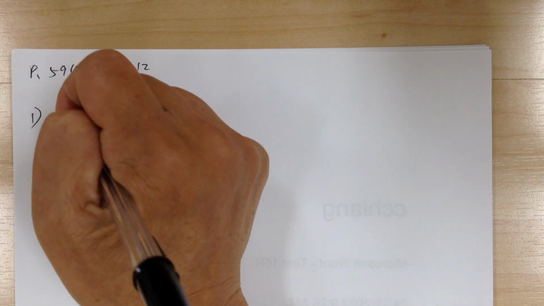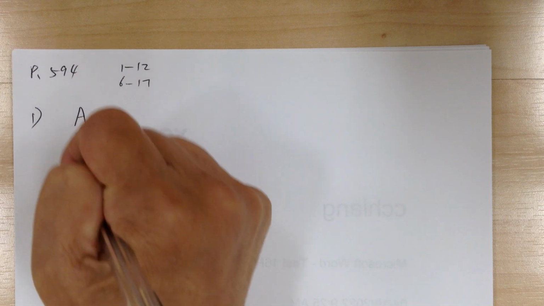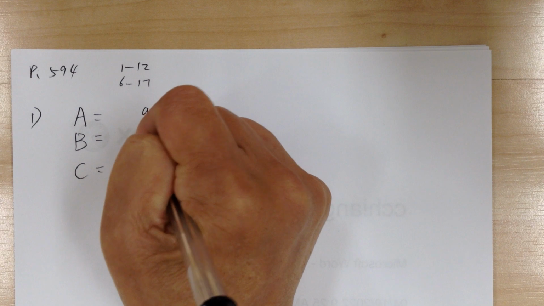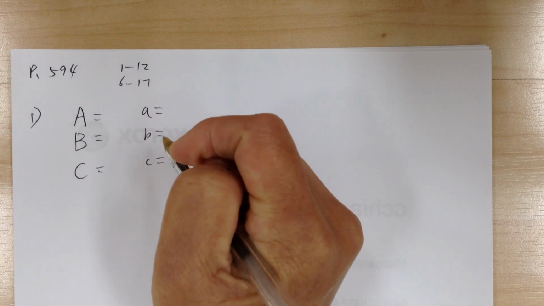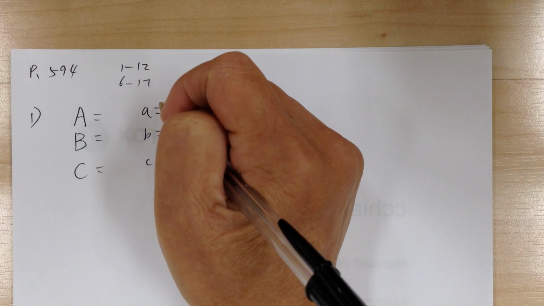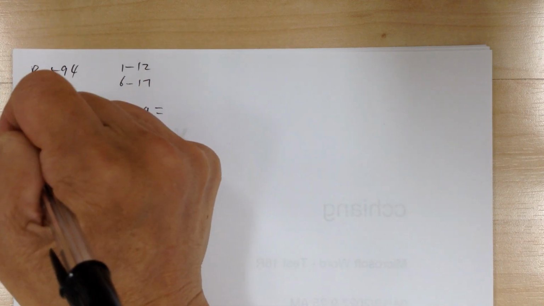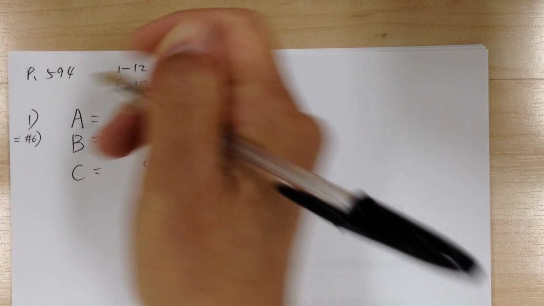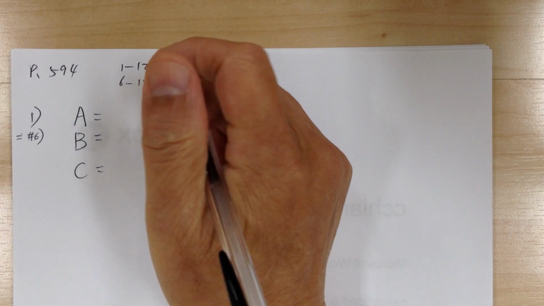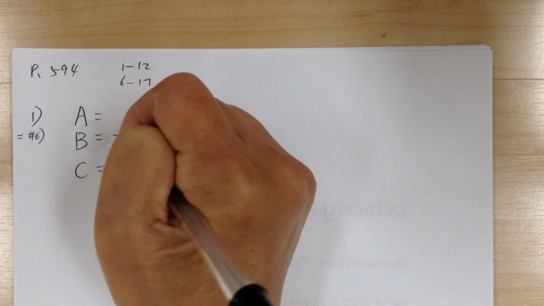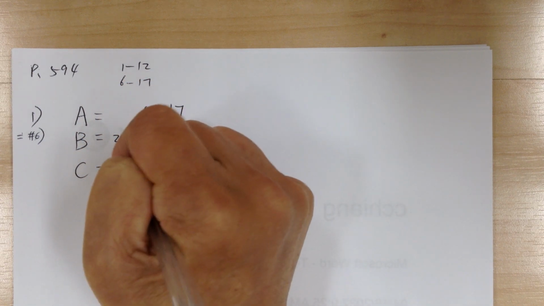Again, when you're solving, what you do is get your information organized. Always get your capital A, B, C and small a, small b, small c. So for the information for number 6 on the oral exercise: a equals 17, angle B equals 20 degrees, and angle C equals 60 degrees.